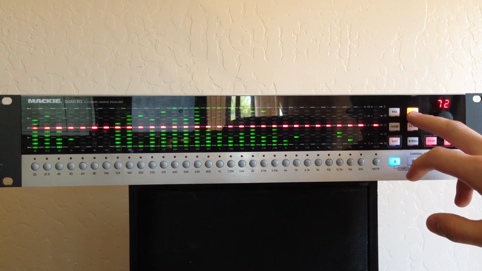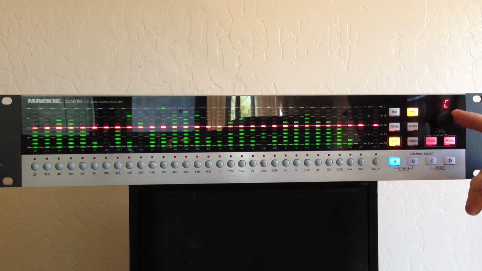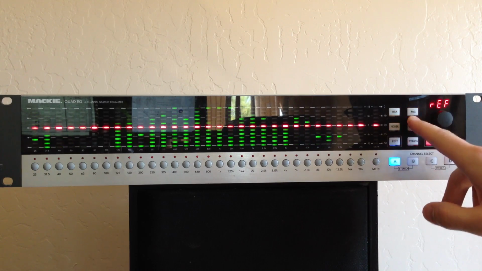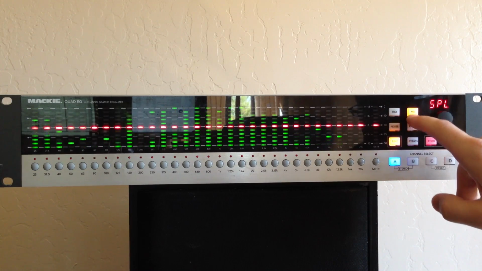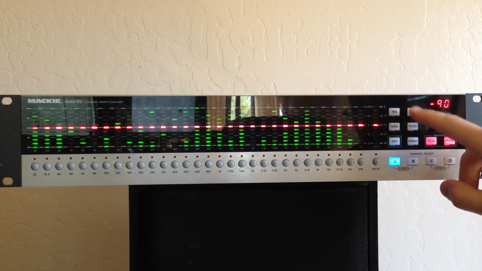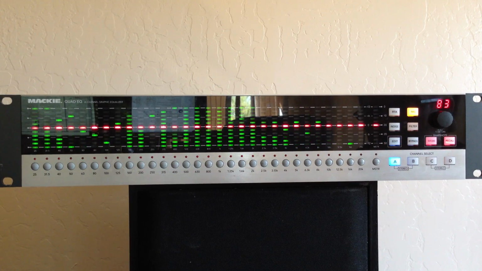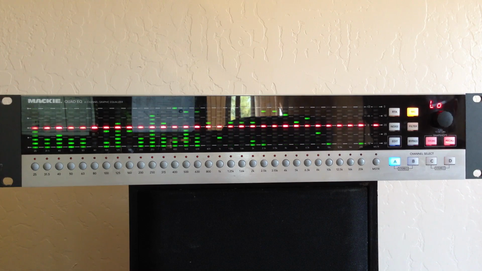So if we go back and hit edit and then mic again, we can now choose between A, B, or C weighted. And then if we press mic again, we can go through. This is how we go through the different adjustments with the mic. So we press mic, we can view the SPL, we can press mic and see the reference level and adjust that. So I'm going to go ahead and leave this on SPL, and I'll just press edit. So now the SPL meter is showing there. So it's a nice way of keeping track of where your meters are at your church or venue.